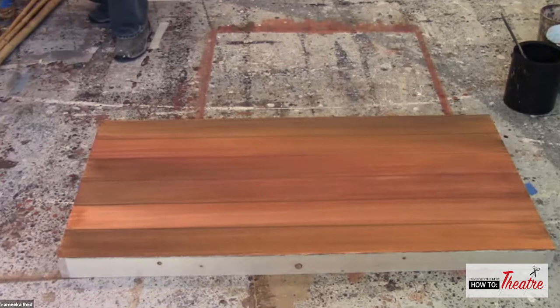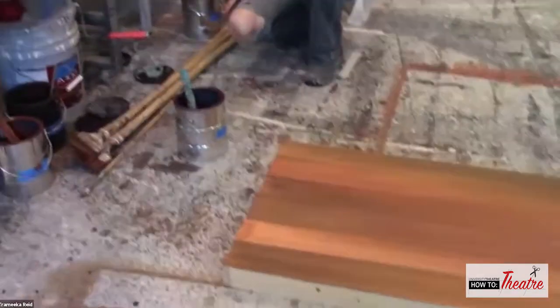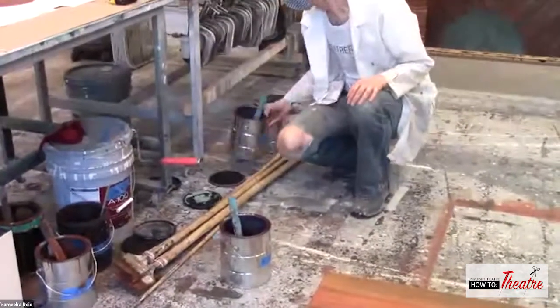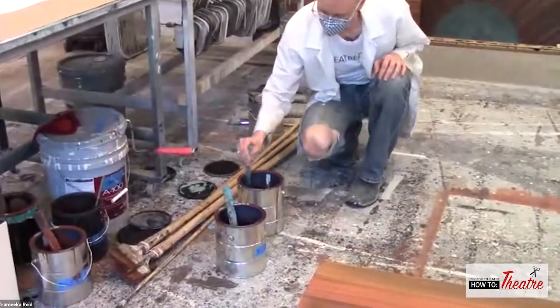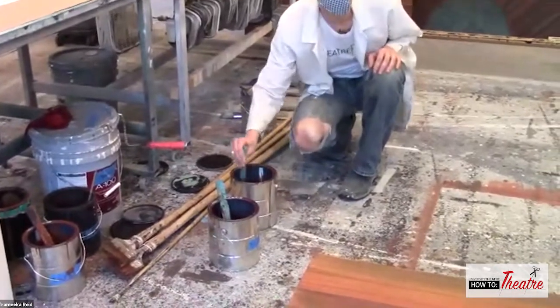I have two more colors specifically for that. One is a very purpley red. More of a just straight up reddish brown.